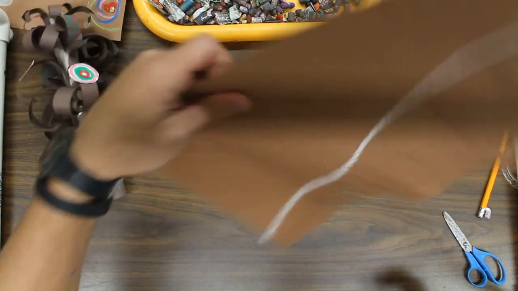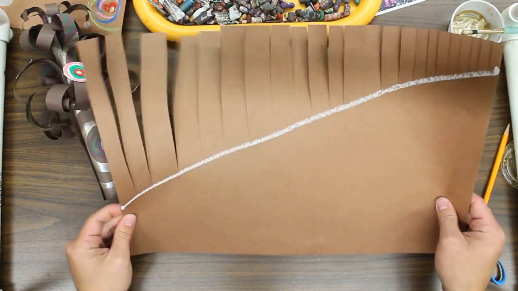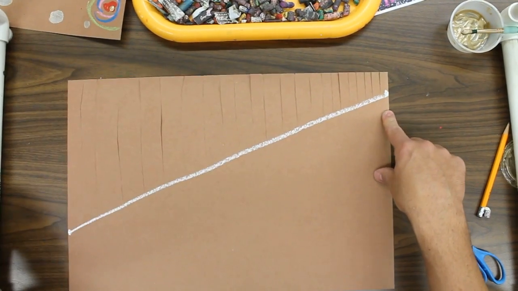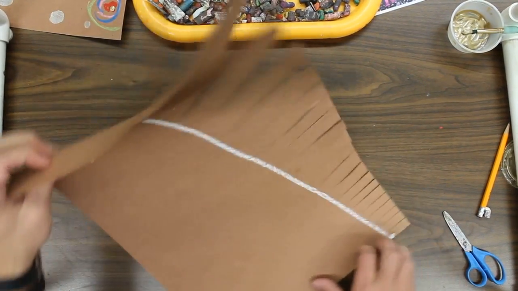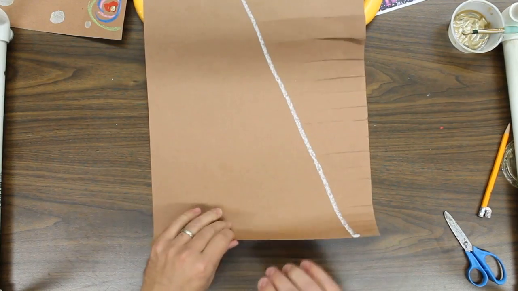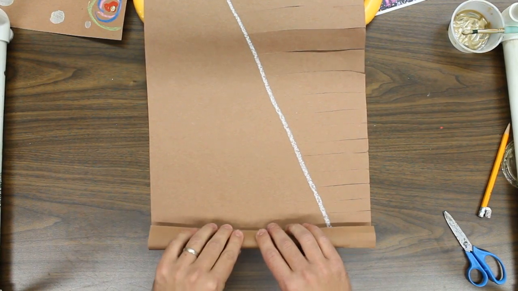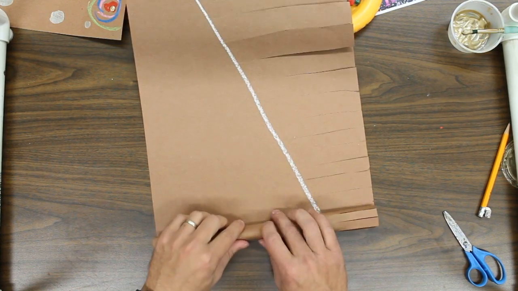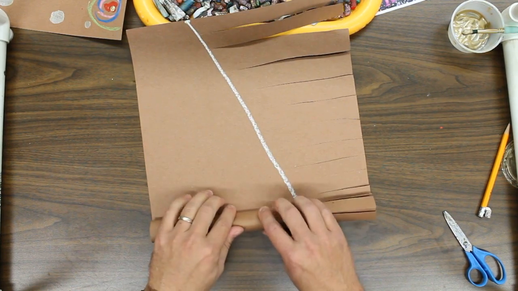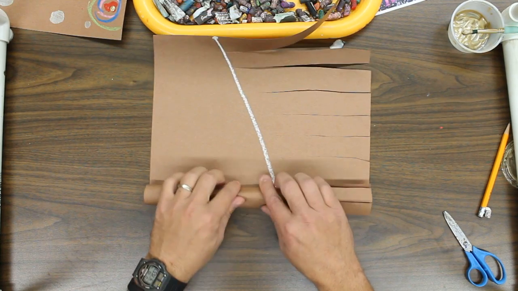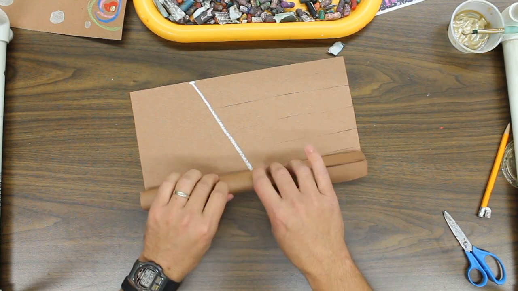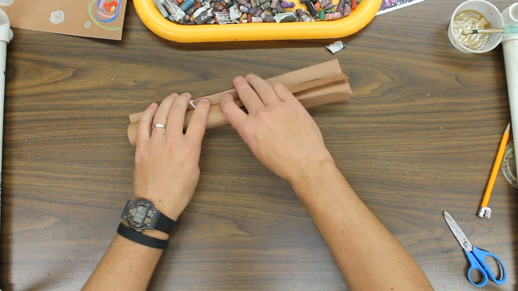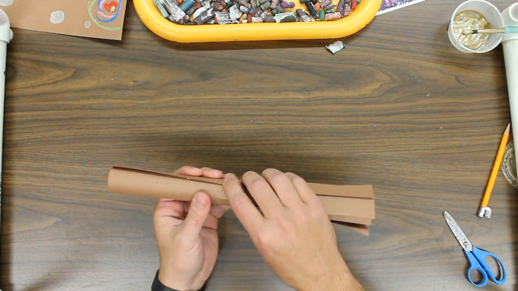There we go. Should look like this. And the next thing I'm going to do is I'm going to take this shorter side and I'm going to start rolling it. So I take it here on the bottom and I'm going to roll it right here like you're rolling up a sleeping bag. And I'm rolling it, keeping it fairly tight. And I get all the way to the end. Okay, the artwork should be on the outside here.